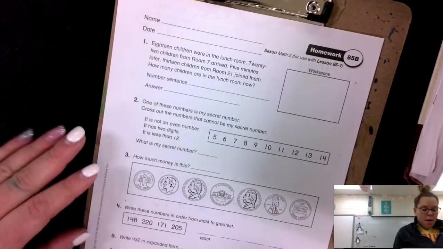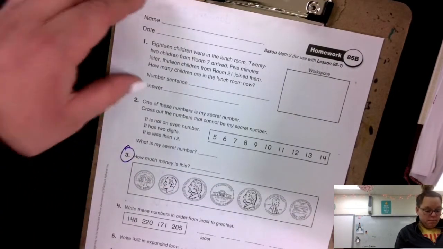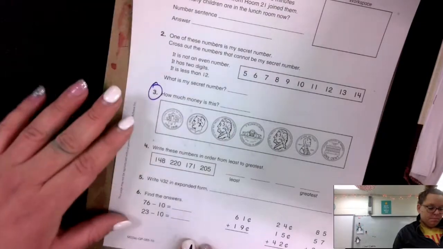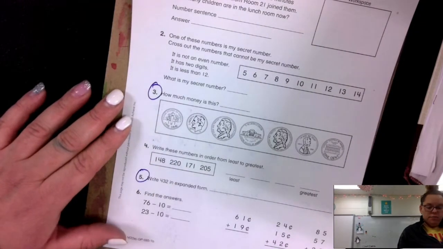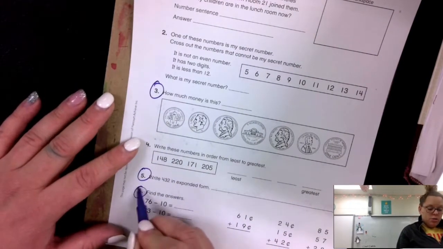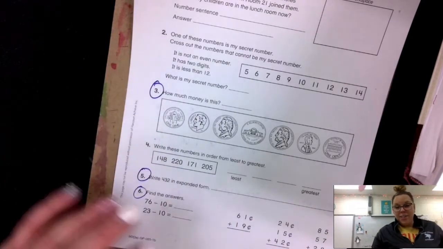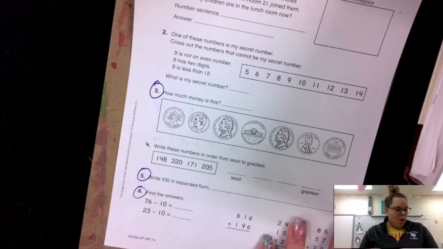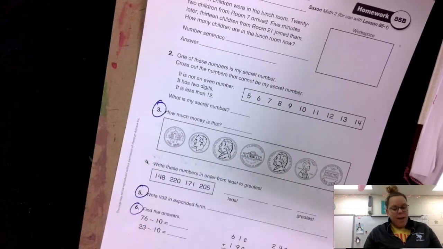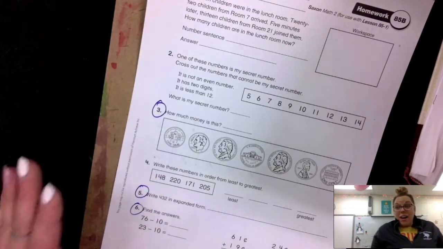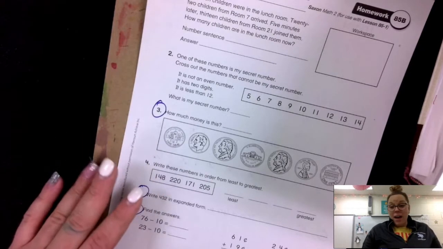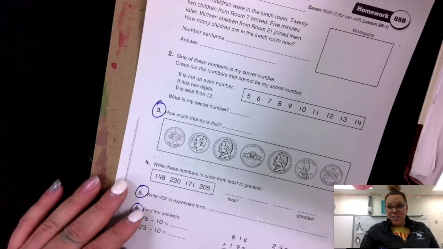Now, on the back side, I would like you to please do number 3. I would like you to do number 5. And I would like you to do the 5 problems for number 6. 3, 5, and 6. When you have done 3, 5, and 6, you can go ahead and put this back into your Friday folder. And when you are done with that, then you are done with your math for today.